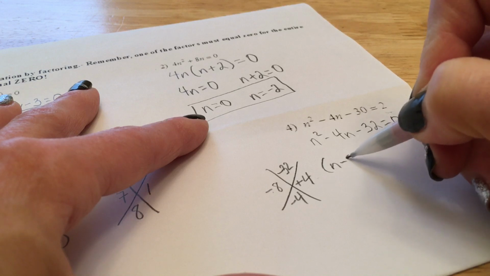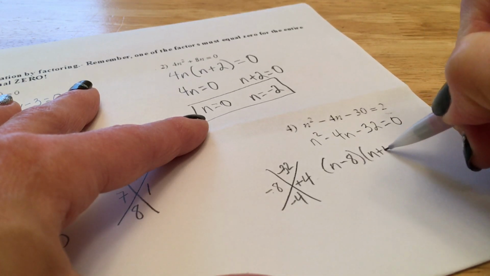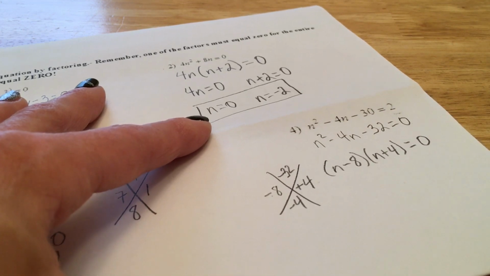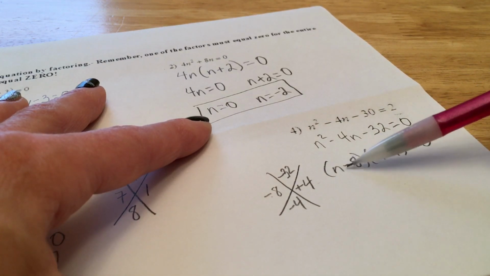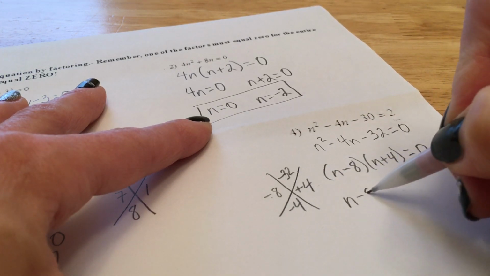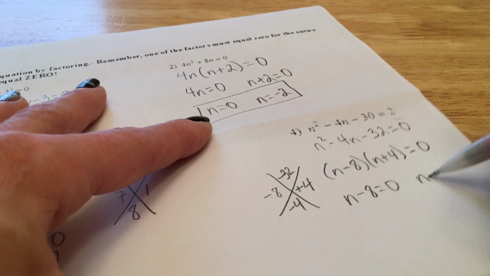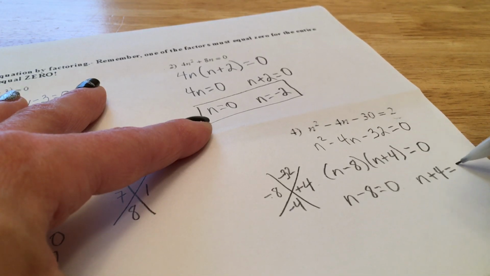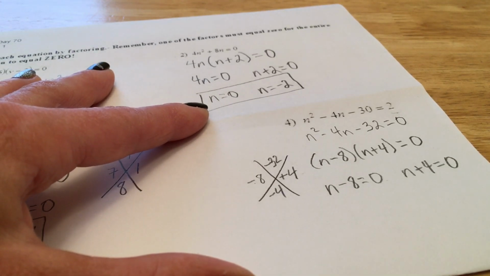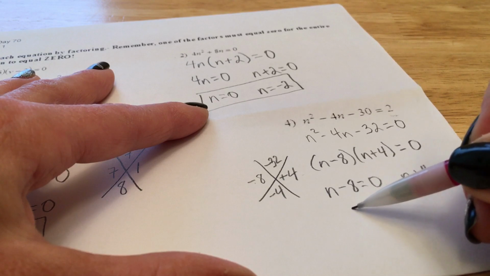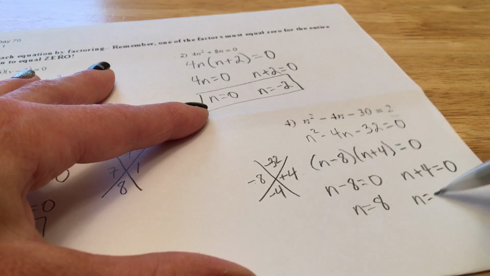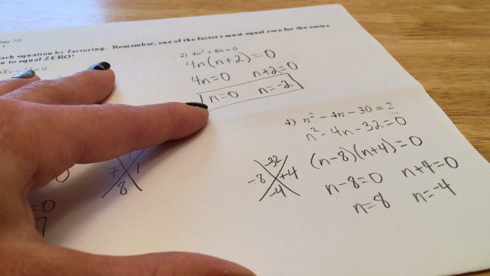This lets us get our factors, n minus 8, n plus 4. And again, remember these are equations now, not just expressions. They're equal to 0. So now we've got two factors that multiply to be 0. So we can set each one equal to 0, because the zero product property says if I multiply two things to be 0, one or both has to be 0. So these equations aren't bad. If we add 8 to both sides, we get n is 8. If we subtract 4 from both sides, we get n is negative 4.